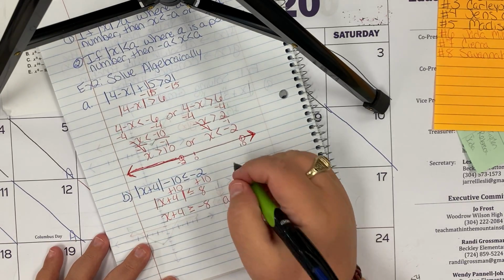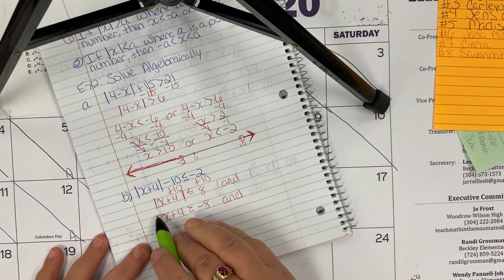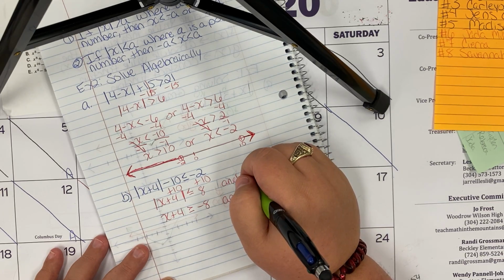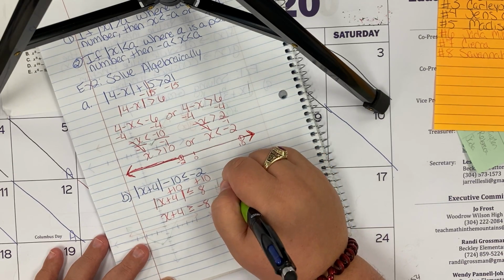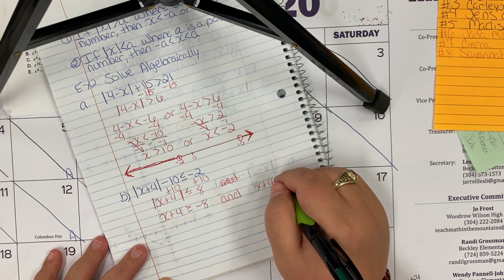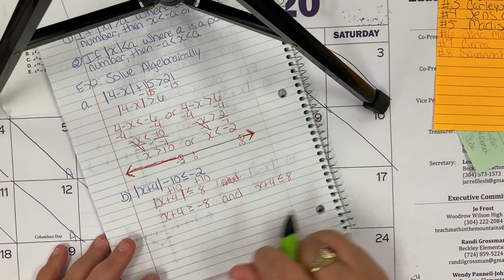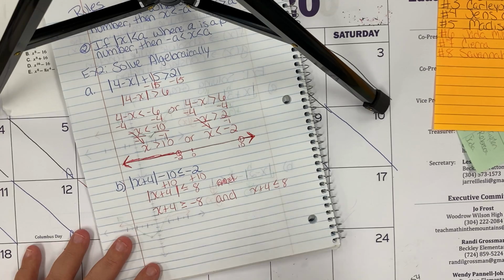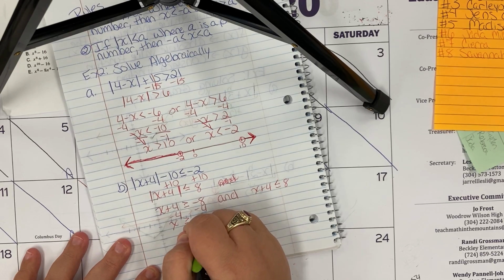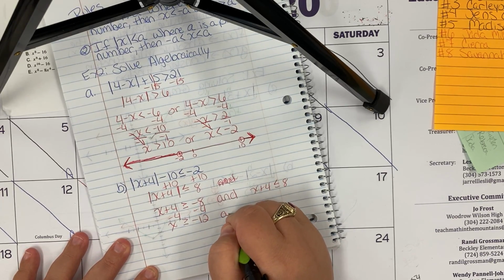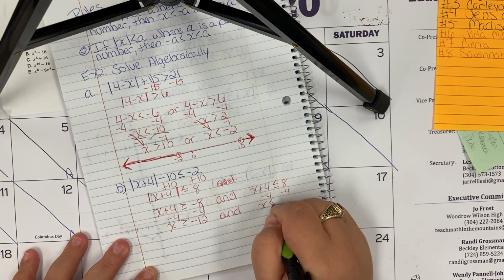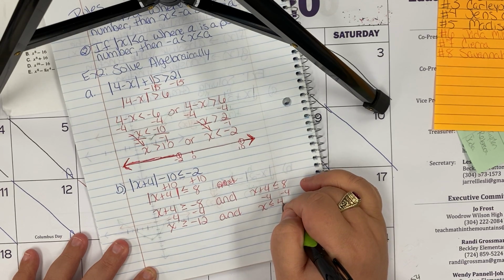I apologize. So we have the absolute value of x plus 4 is less than or equal to 8, and this is an "and" inequality. So x plus 4 is greater than or equal to negative 8, and x plus 4 is less than or equal to 8. From here, I'm going to subtract 4 from both sides. x is going to be greater than or equal to negative 12. And if I subtract 4 from both sides, x is going to be less than or equal to 4.